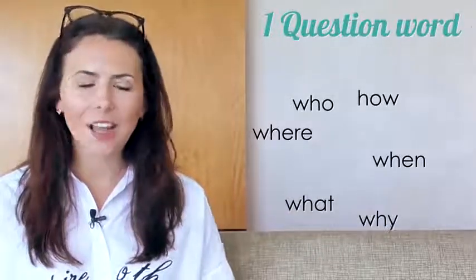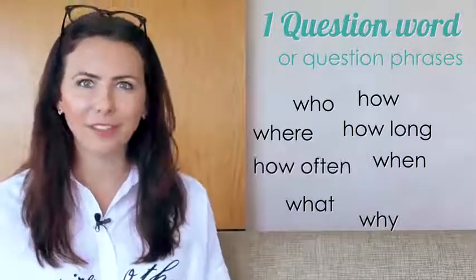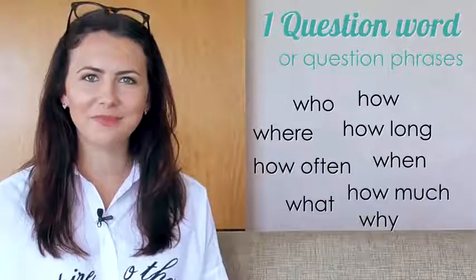Now, the good news is that English questions are fairly consistent and easy to follow because they have a clear structure. There are 4 main parts that you need to keep in mind. The first part, question words. Who, what, where, when, how, why, or question phrases like how long, or how often, or how much.